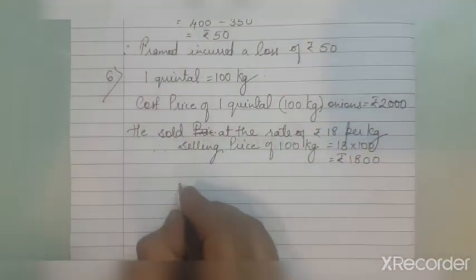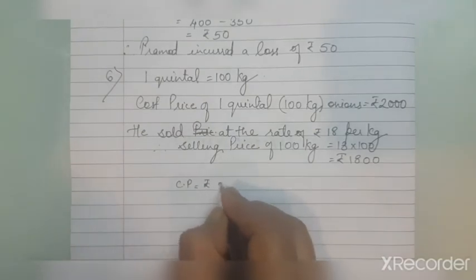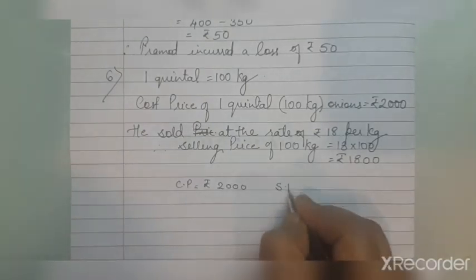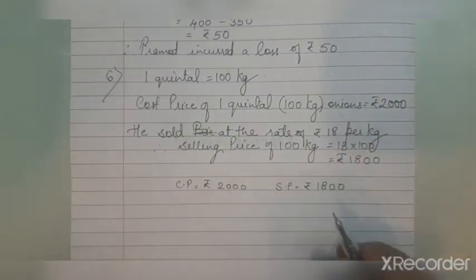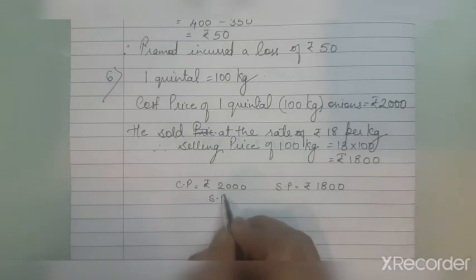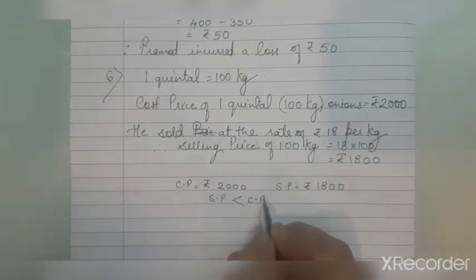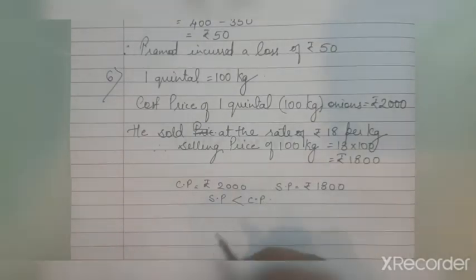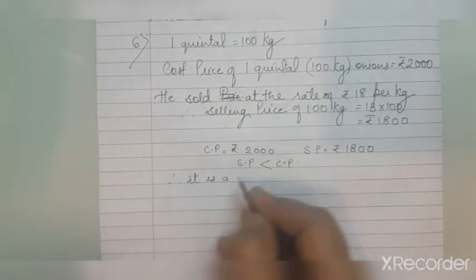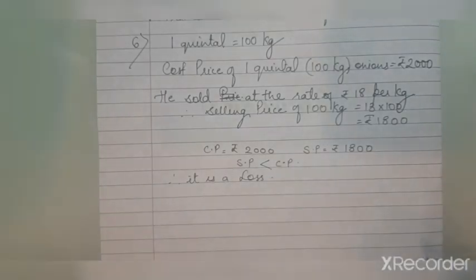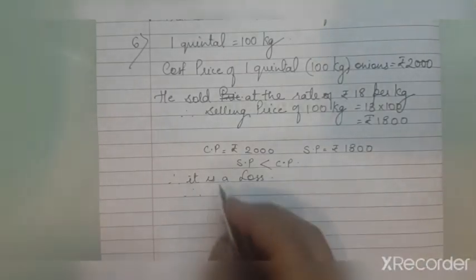Now the cost price is rupees 2000 and the selling price is rupees 1800, we can see here that the selling price is less than the cost price. So again here there is a loss. Selling price is less than the cost. So he has spent more and he has got less. Therefore it is a loss.